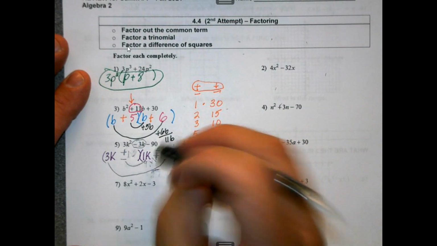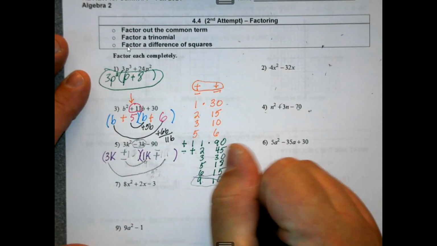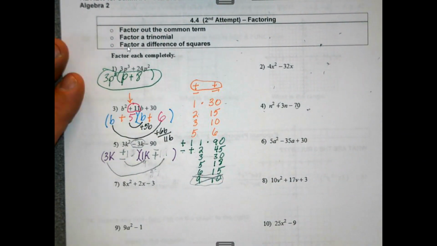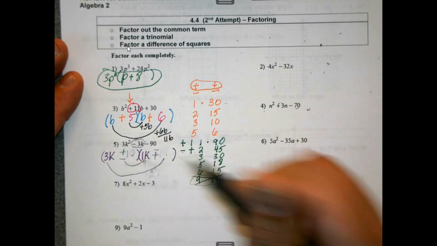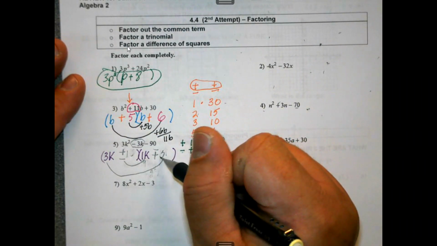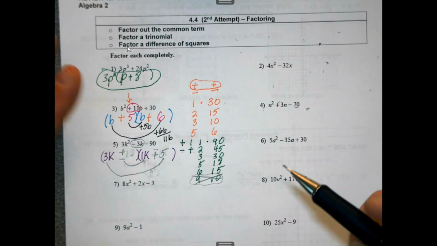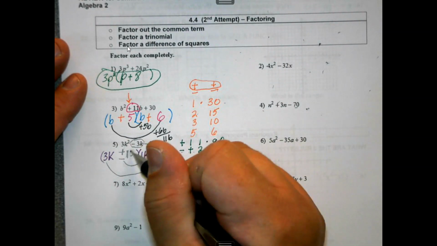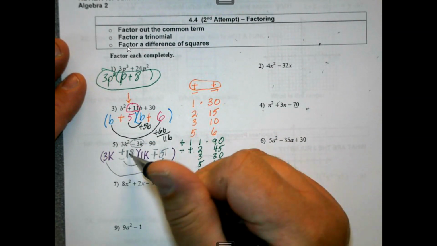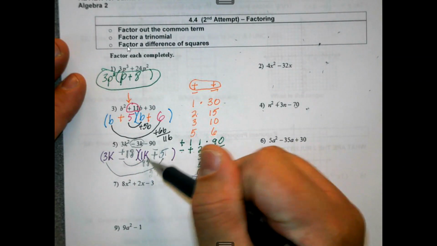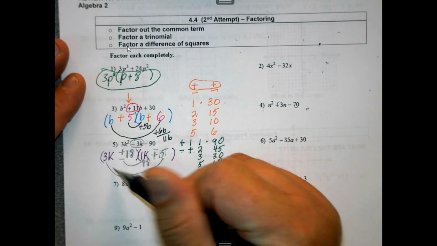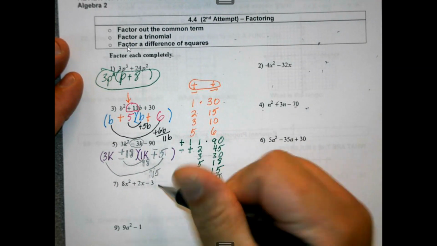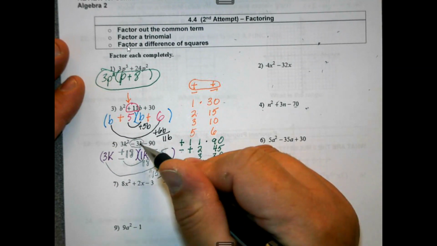I've got to try another one. Anyone want to try 5 and 18? Ooh, very good. Did you do that in your head? Maybe. If I put the 5 there and the 18 here, let's see, this gives me 18k, right? 18 times 1k. This gives me 15k. Now, if I subtract those, I get a 3, right? Which is what we need.